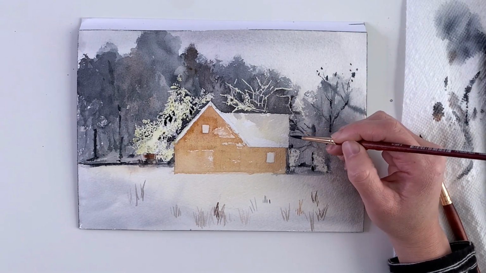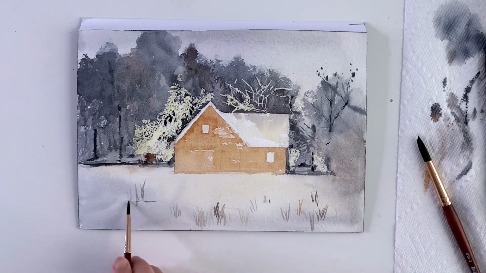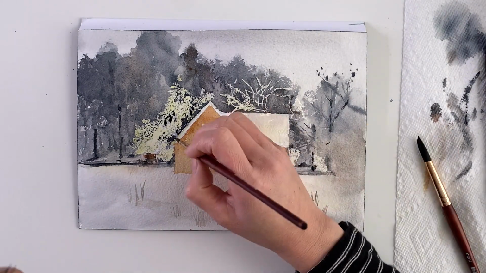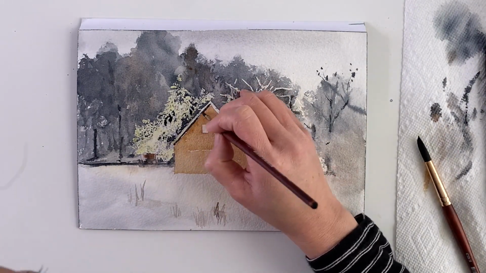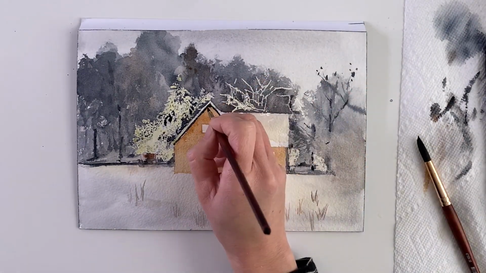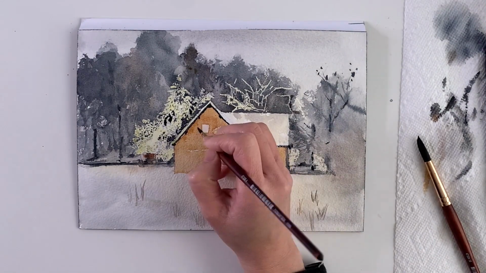And so I am working with the areas that are ready to be worked on. If they weren't ready or if the whole thing was just too wet, I would come in with a little bit of a blow dryer just to help speed up the process. But hopefully that helps explain the layers that happened and how I decided to work on them.